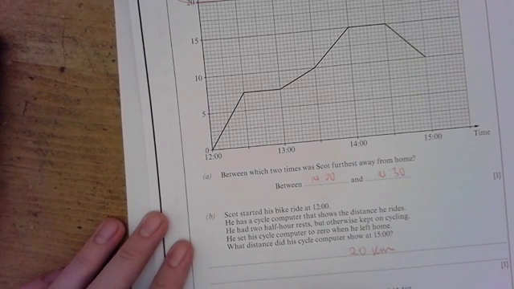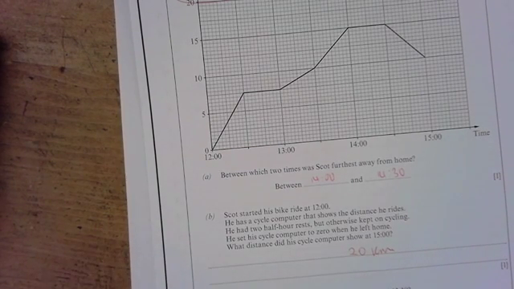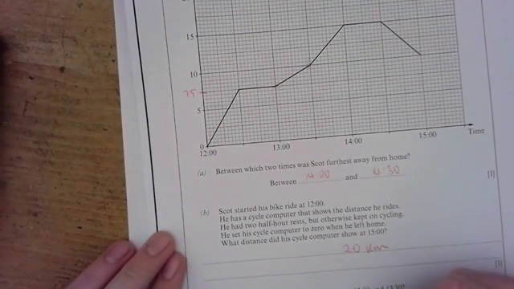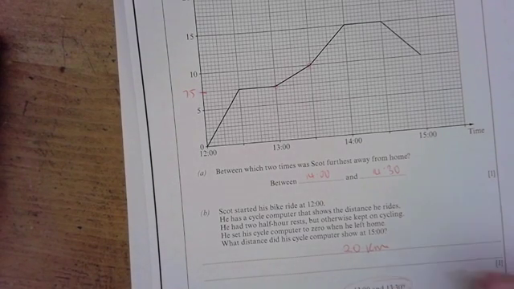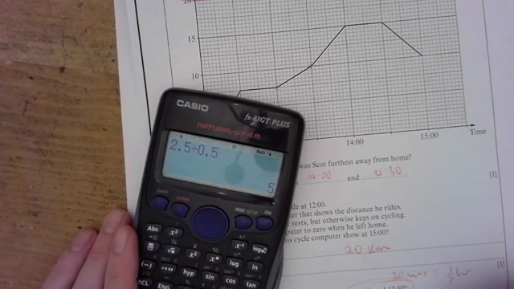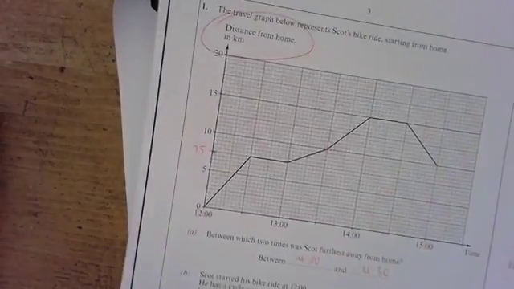To work out his average speed, speed equals distance over time, use a triangle. Distance between 1 and 1:30, so between here and here. Reading off there, that's 7.5. He's gone up to 10, so that is a distance of 2.5 kilometres. And that is in a time of 30 minutes, which is half an hour. Half an hour would be 0.5 hours. And then you can stick that into your calculator if you want to. 2.5 divided by 0.5 comes to 5 kilometres per hour. Next question.